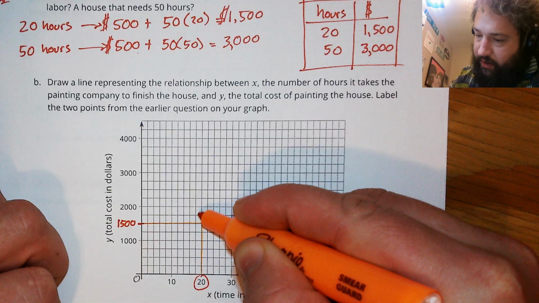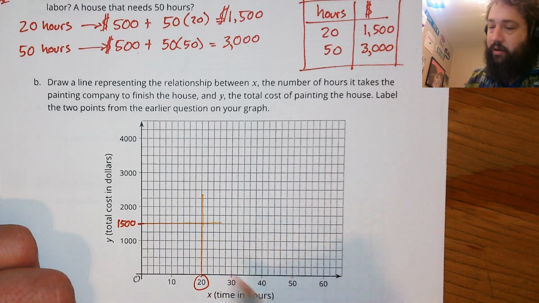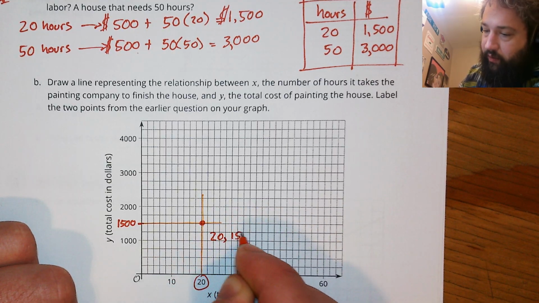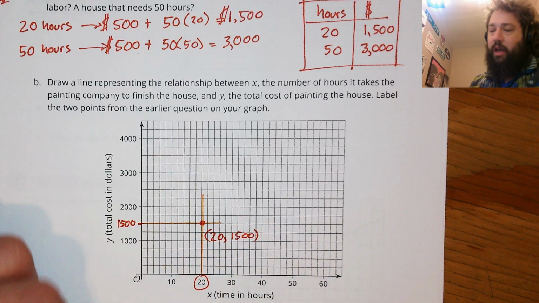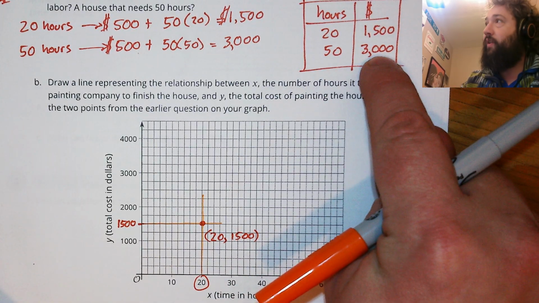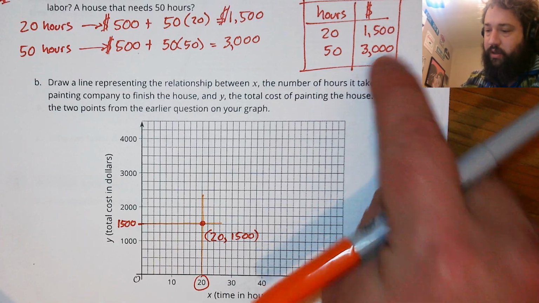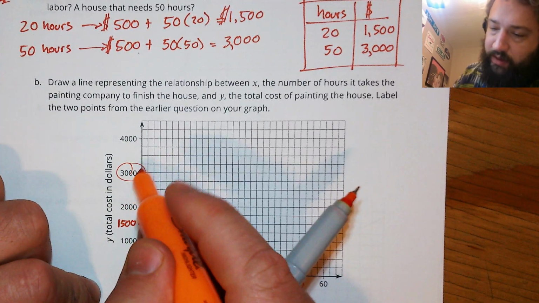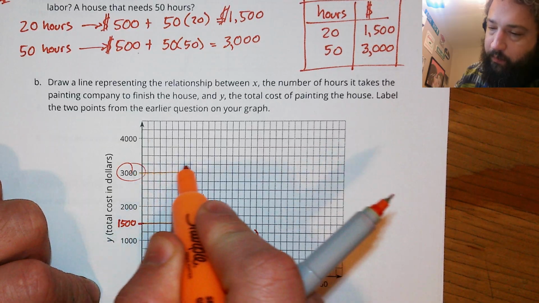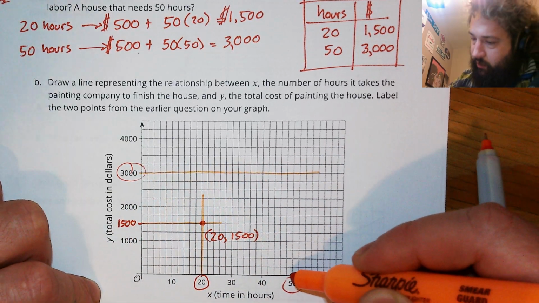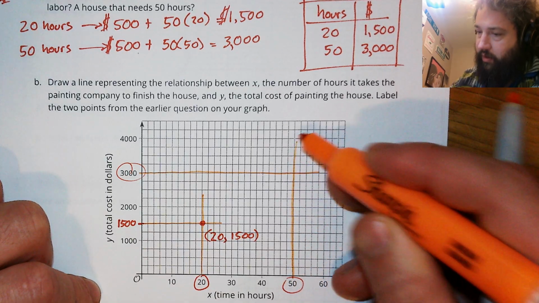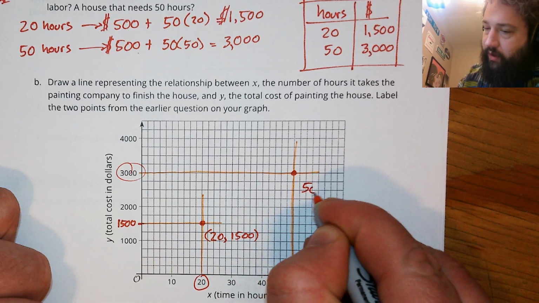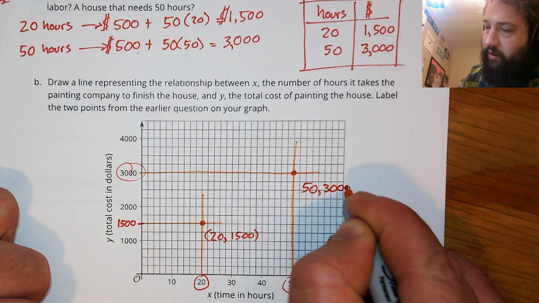Where does that come together? It comes together right here. So that must be my point 20, comma 1,500. And then let's do my 50 and 3,000. So my 50 and my 3,000 are there. Let's see where those guys meet. Bring this across, bring this up. Okay, so those guys meet right here, and I will have 50, comma 3,000.